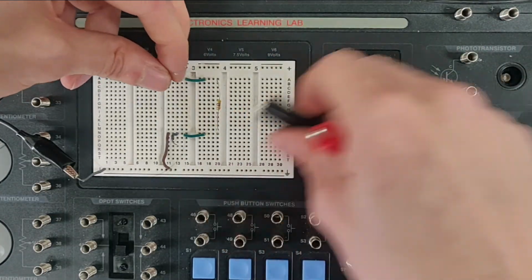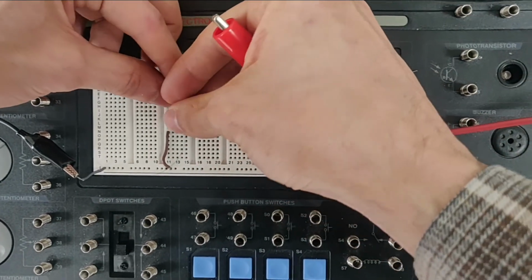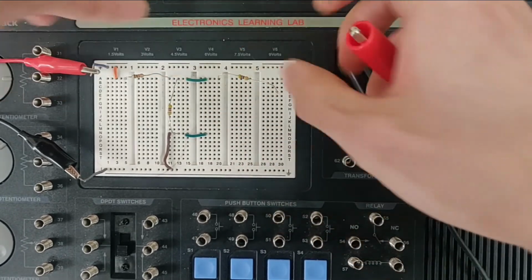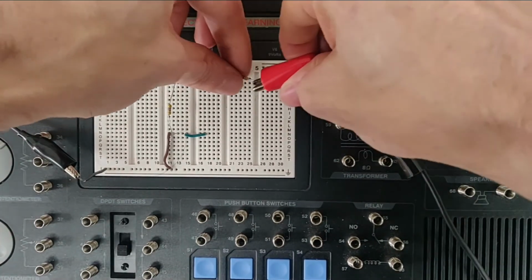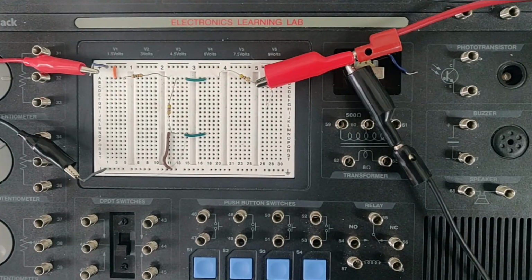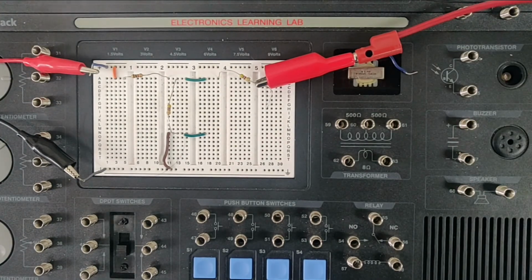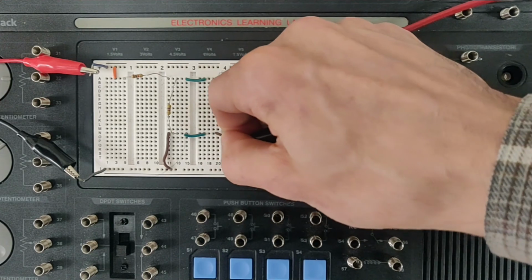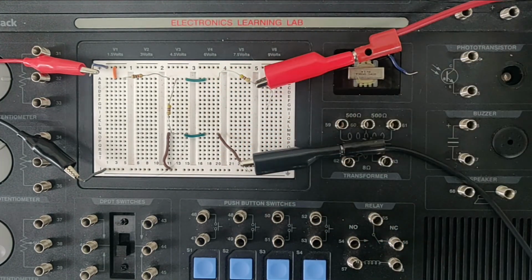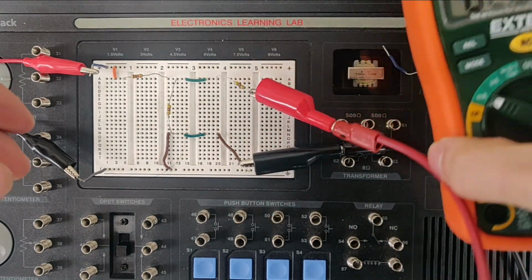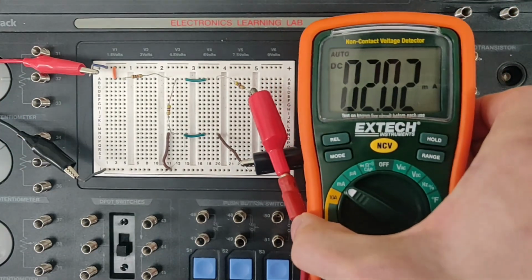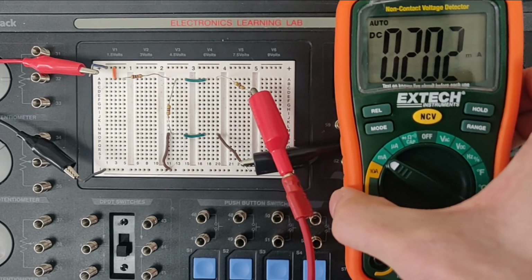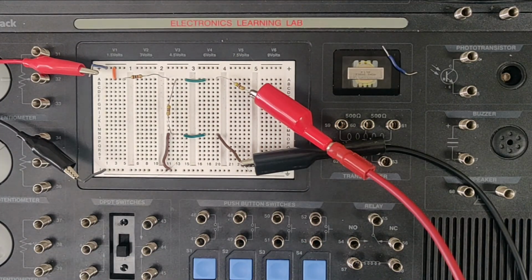And let's do the last one. Oops, sorry, didn't mean to bump it. So connect that one in, unattach, attach our multimeter, bring in the negative end to where it used to connect. And there we see that we get the exact same reading of 2.02 milliamps for I3. And those are all the measurements that we need for this experiment.